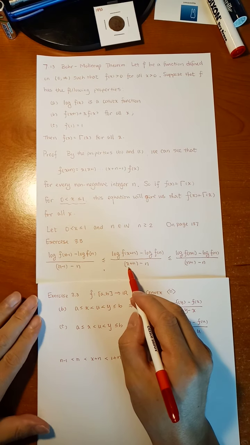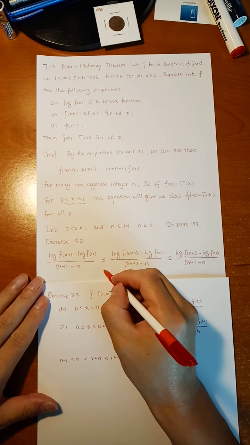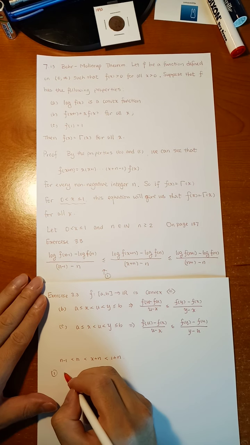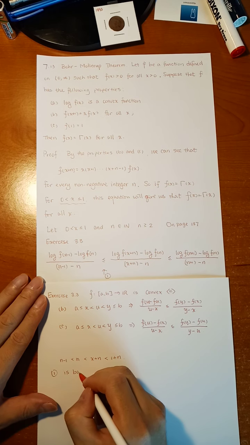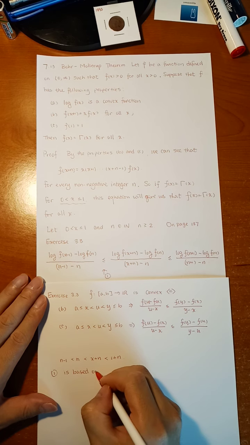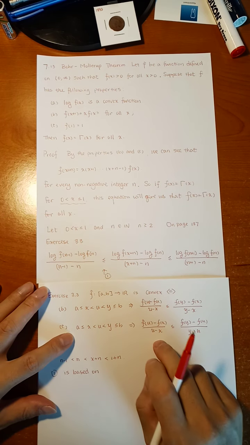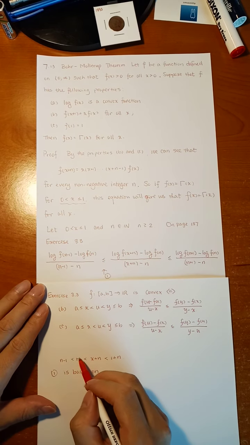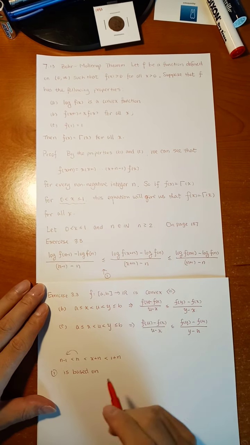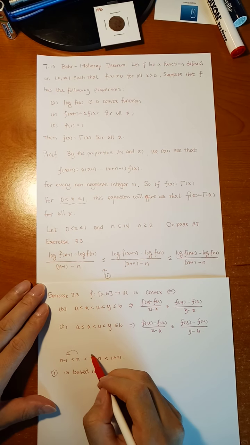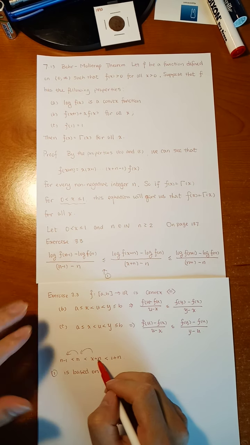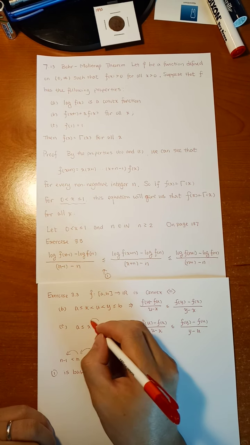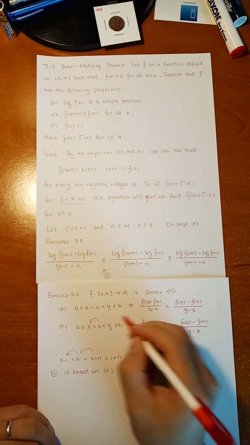Okay, so the first inequality is based on part C. So u minus x, y minus u.